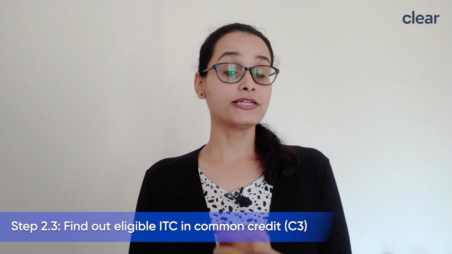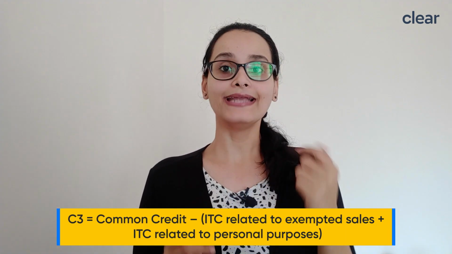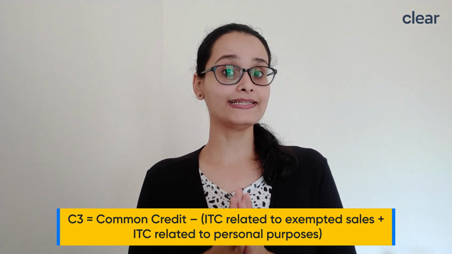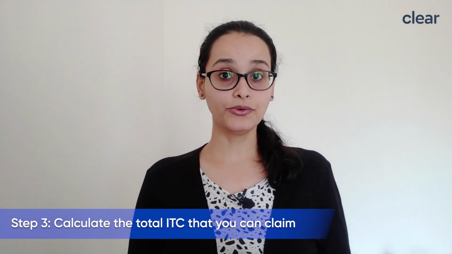Step 2.3, find out eligible ITC in common credit, or C3. C3 is equal to common credit minus ITC related to exempt supplies plus ITC related to personal use. Short version would be C2 minus D1 plus D2. So as per our example, it would be rupees 55,000 minus rupees 22,000 plus 2,750, that is equal to rupees 30,250.